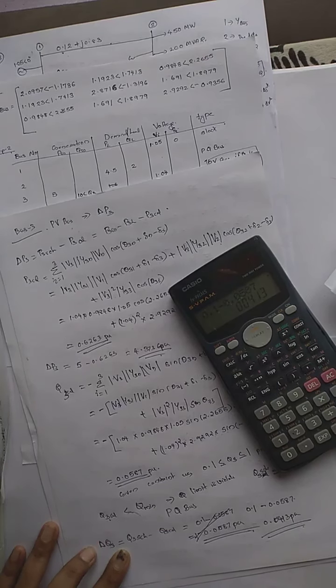So the delta Q3 value is 0.0413 per unit. That value we have to take.